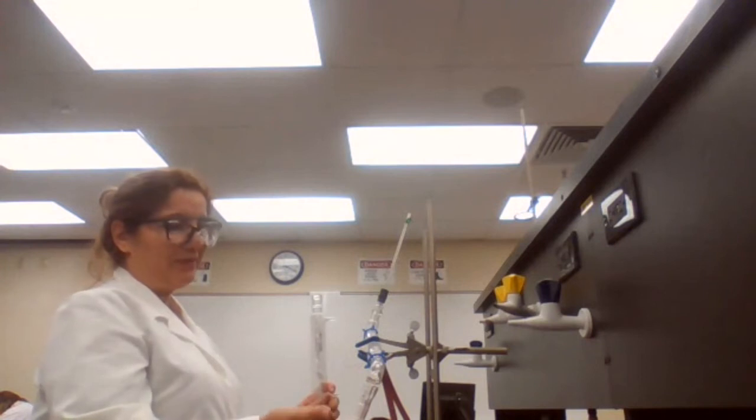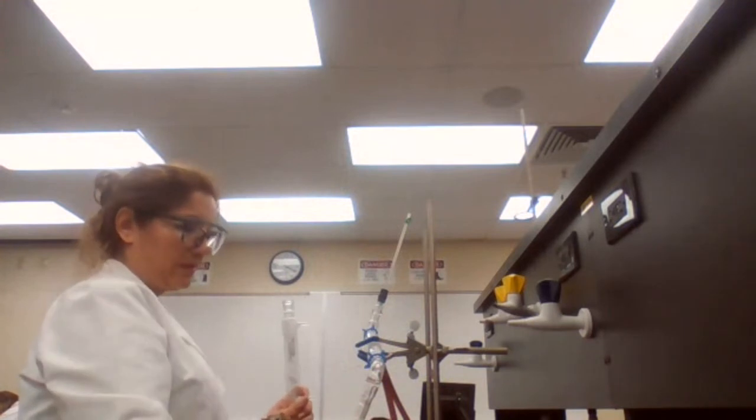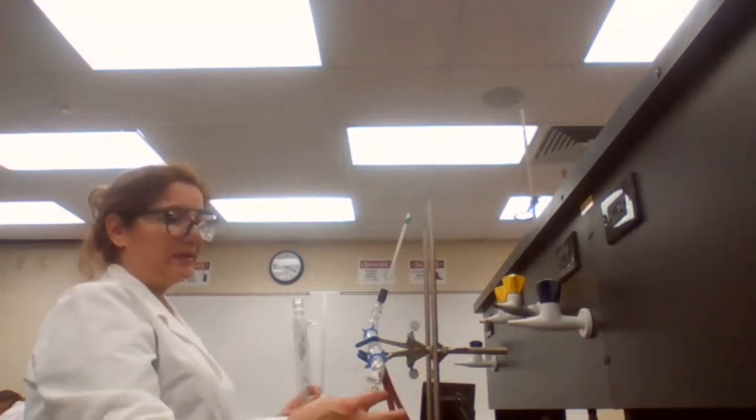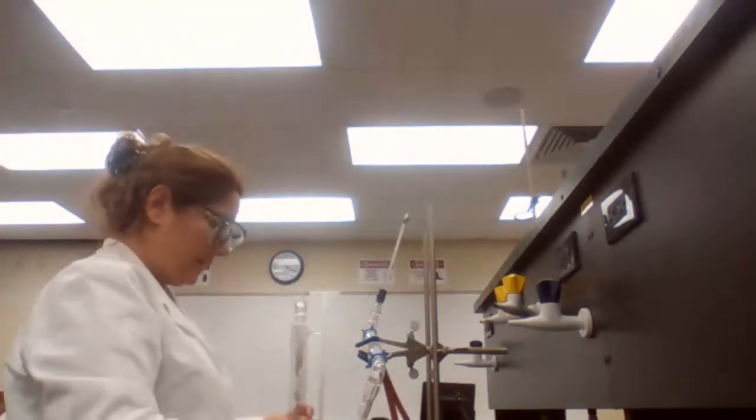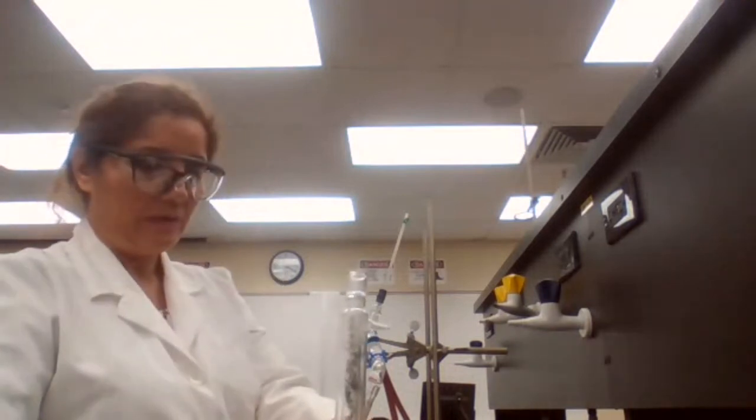So the level of the receiver is going to go higher. So we have to add another ring stand with a utility clamp to hold the graduated cylinder high. So let me go ahead and do this now.